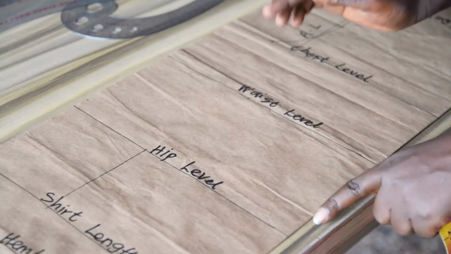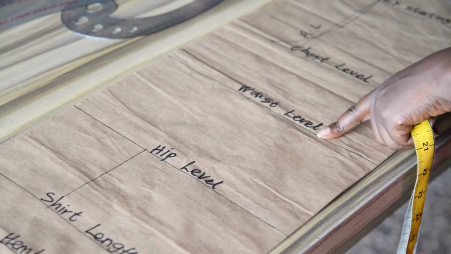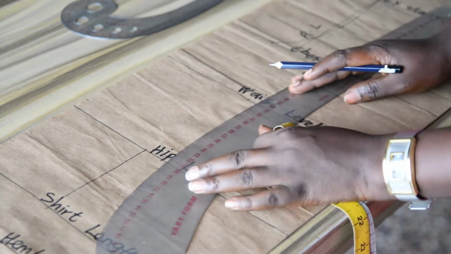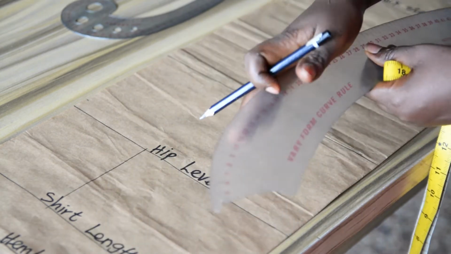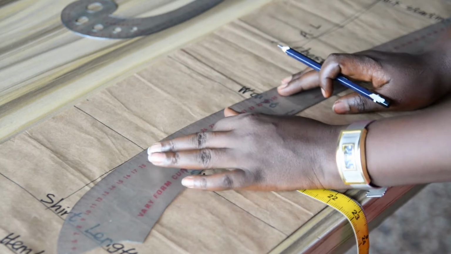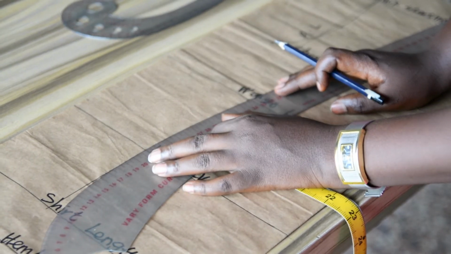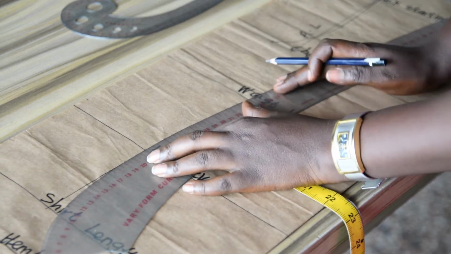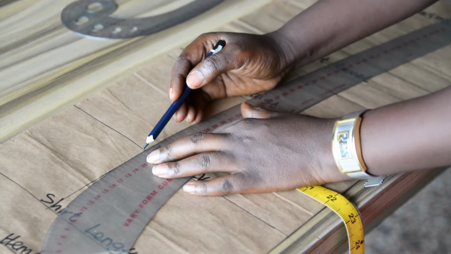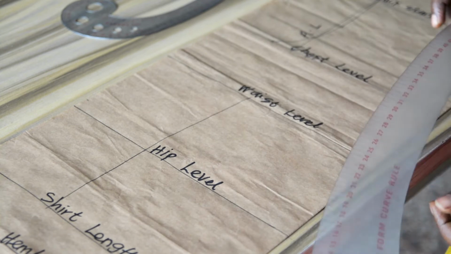Okay, then the connection from the waist to hip requires a slight curve. So I'll be making use of this side of my very firm curve ruler in order to achieve a slight curve for the side. So just a slight curve. Okay, can you see what I have?